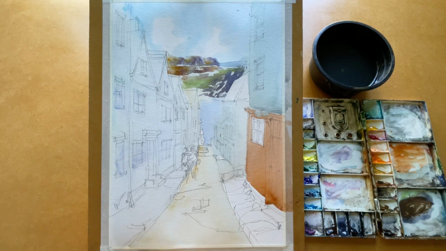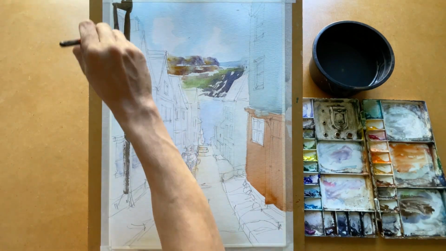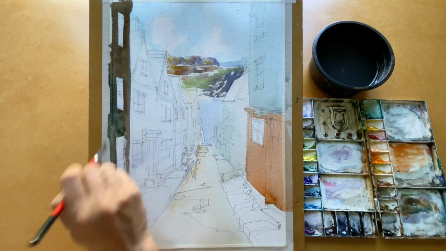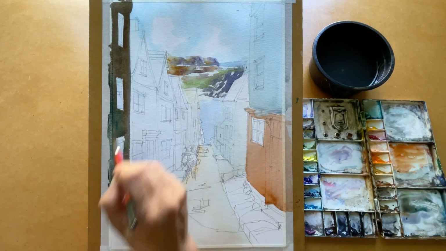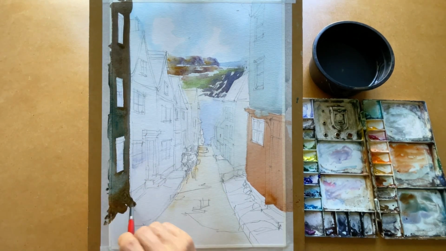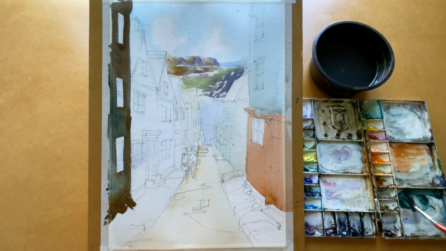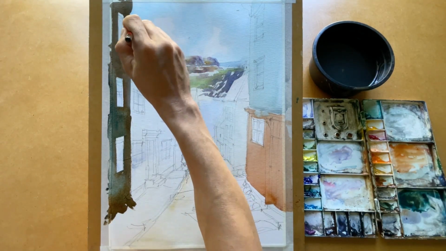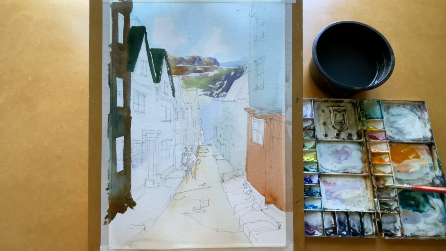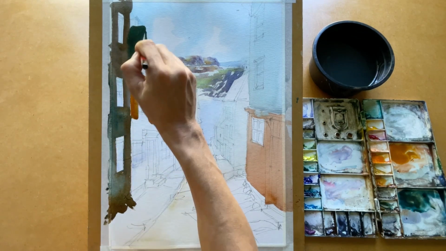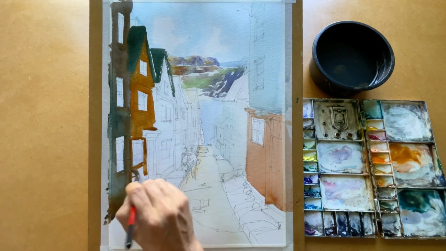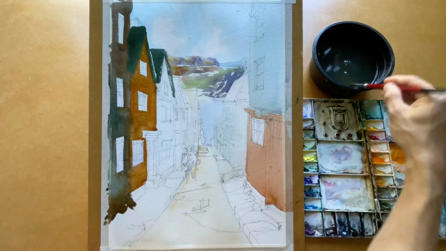Now on the left hand side houses use dark color and strong pigment because they are colorful houses. I pick up many colors but strong pigment, putting them together and let them move over, so there's no boundary amongst the houses.